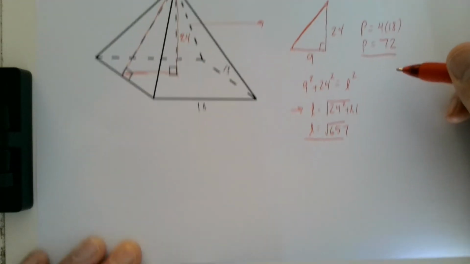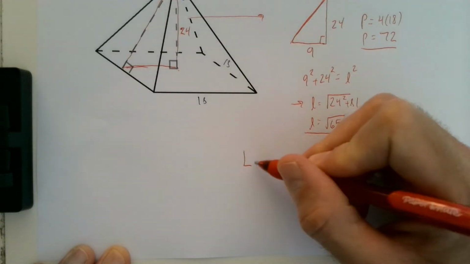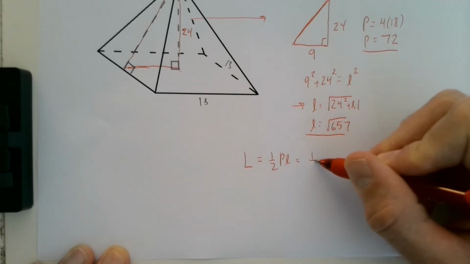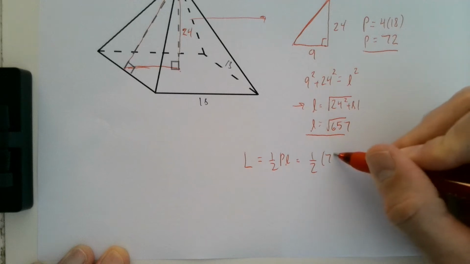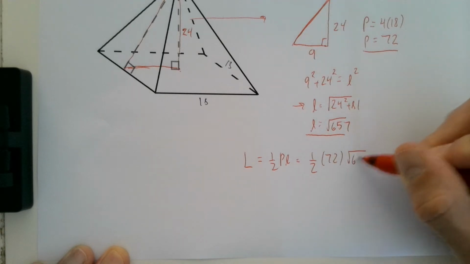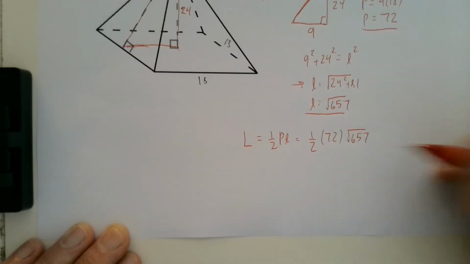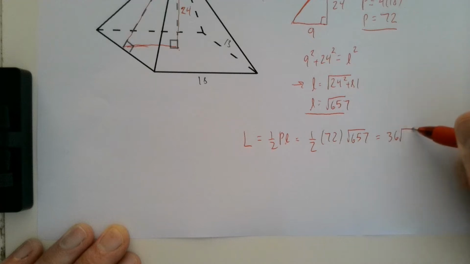Yeah. So our lateral, go ahead and write that down here, capital L. It's going to be half of 72 times the square root of 657. Okay, so we'll just go ahead and reduce that. And not much more we can do with that. So since they gave us meters, again, that's an area, gotta have meters squared.